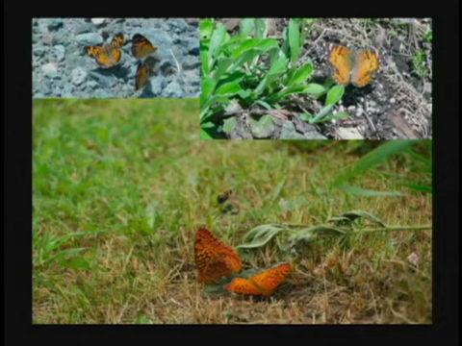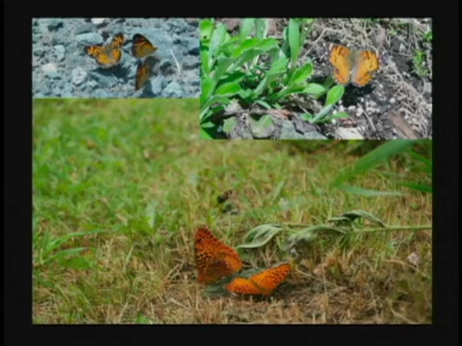So the butterflies also need to take their minerals. If you can provide some bare ground in your garden, you may actually see the butterflies puddling, it's called, especially if it's a little moist. In the upper left, they're on gravel. In the upper right, they've just found a little patch of clay that they're in. And on the lower right, they've actually found some dead leaves, and they're just sort of sucking up something that they need from those dead leaves.